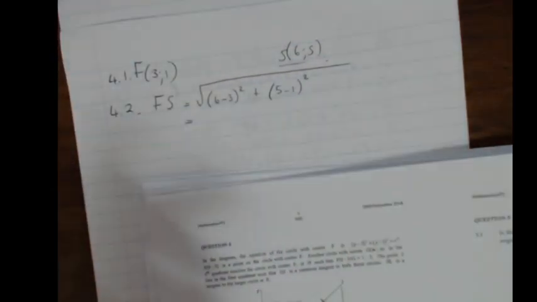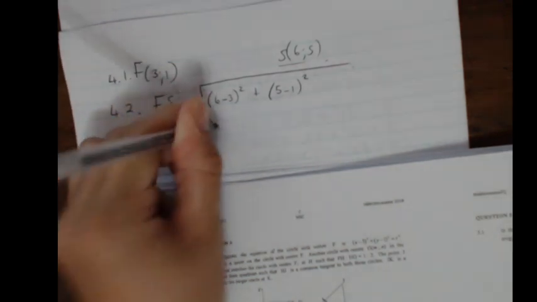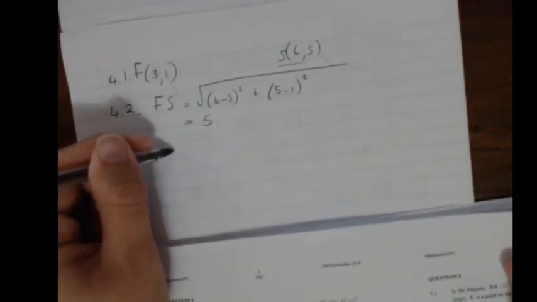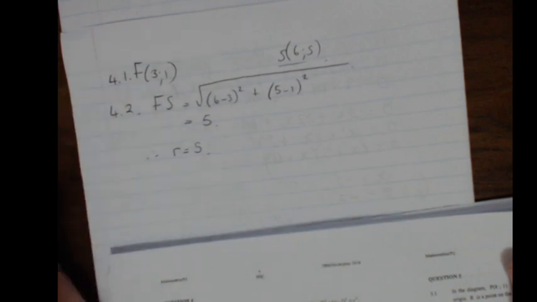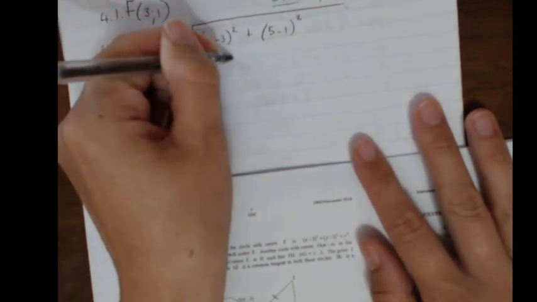You can use your calculator there. It's 5. The length of FS is 5, which is the radius, by the way. So that tells me the radius of the smaller circle is 5, which they didn't ask here, I'm just noticing.